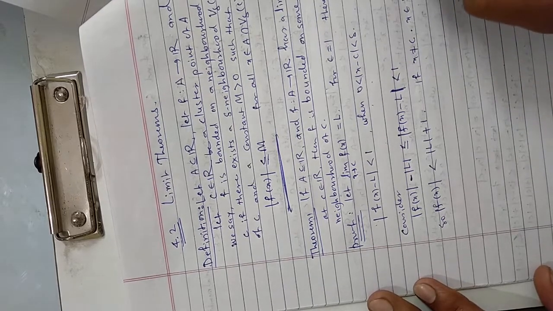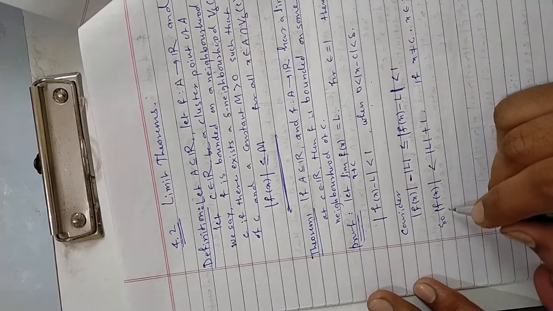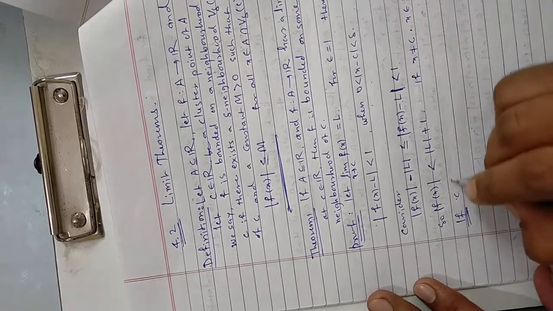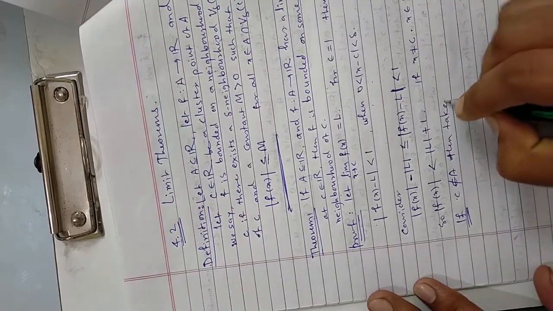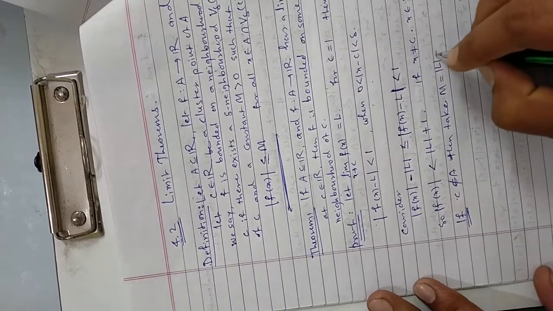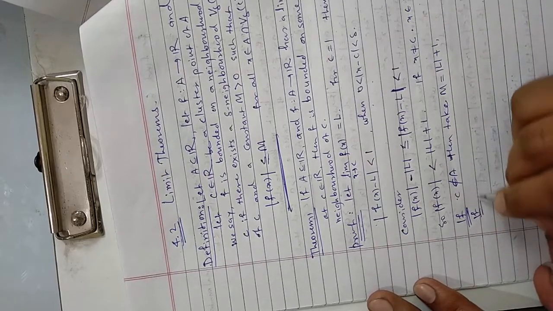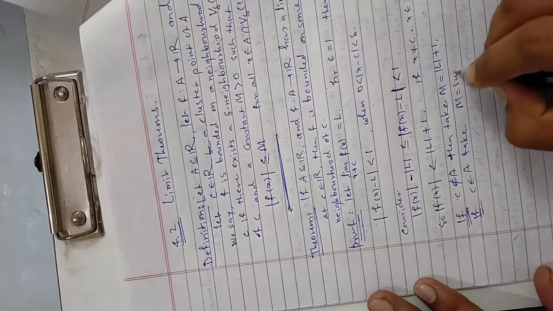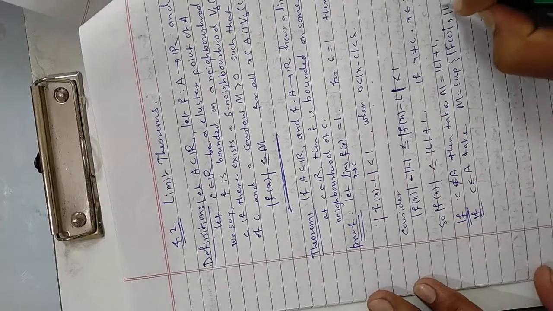Intersection with set A. And if point C does not belong to A, then take this M to be modulus L plus 1, and if C is in A, then take M to be the maximum of modulus f(c) and modulus L plus 1.